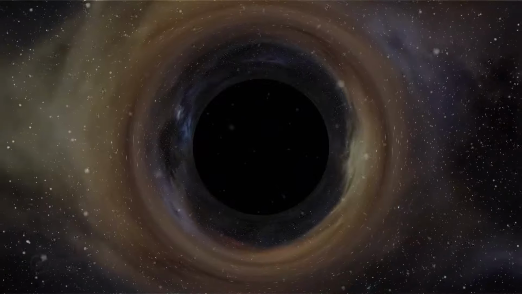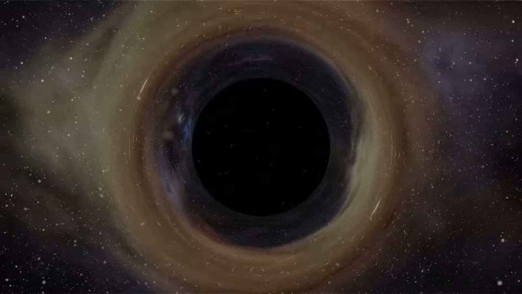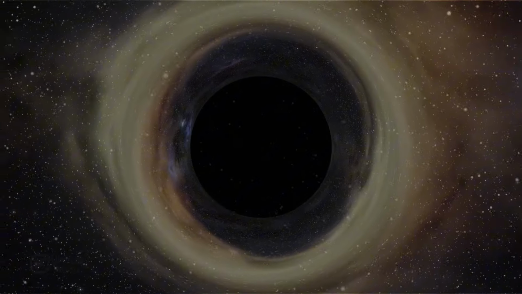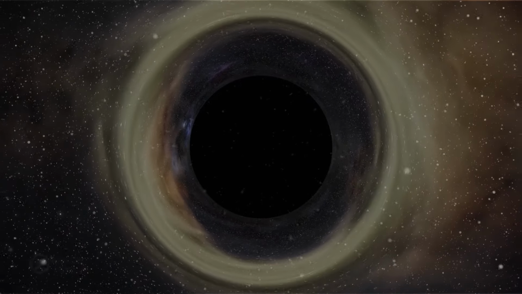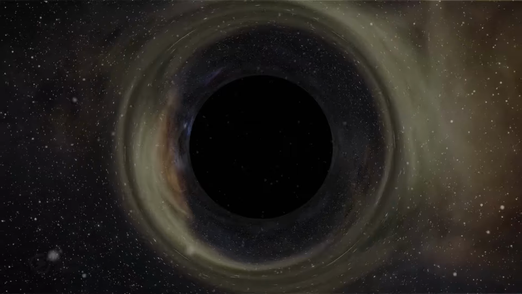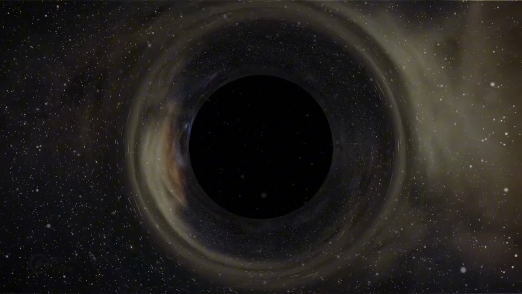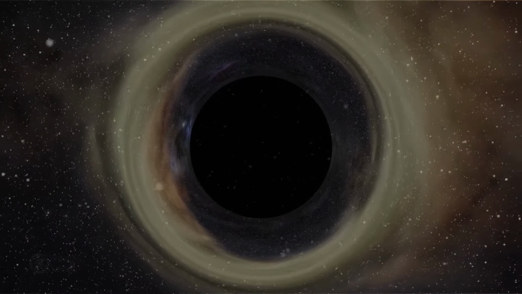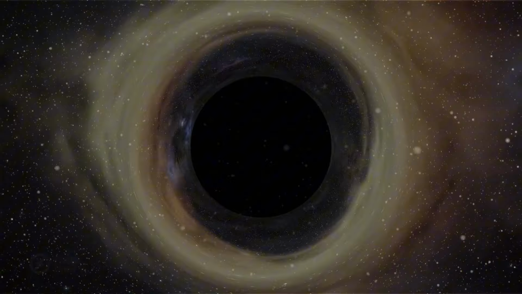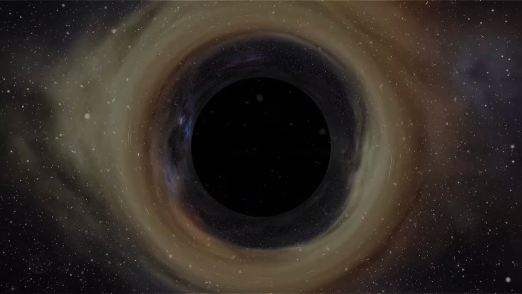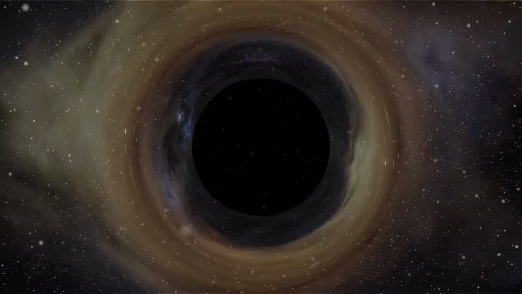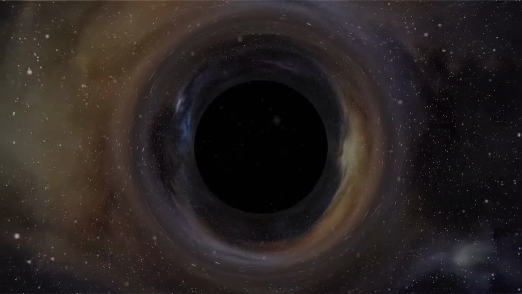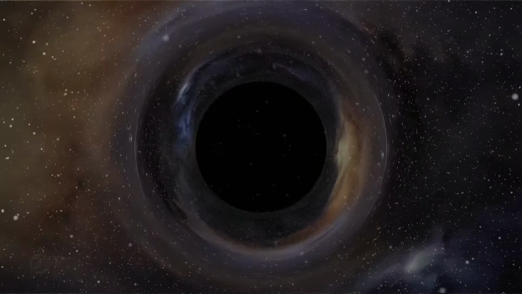At the heart of nearly every large galaxy lies a supermassive black hole, with masses ranging from a few million to tens of billions of times that of the Sun. The discovery of these central giants reshaped the field of galactic astronomy. Observations have shown that the mass of a galaxy's central black hole correlates closely with properties of the surrounding stellar bulge, particularly the velocity dispersion of its stars. This correlation, known as the M-sigma relation, suggests that galaxies and their black holes evolve together.